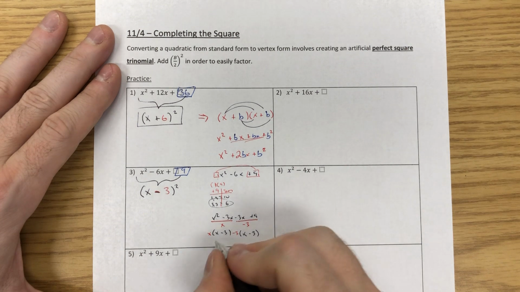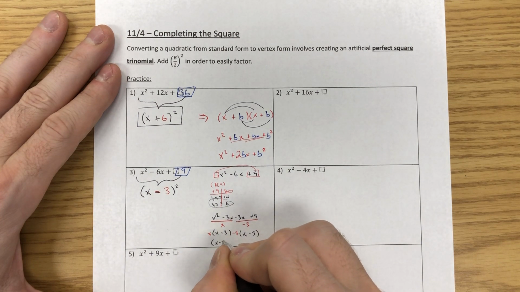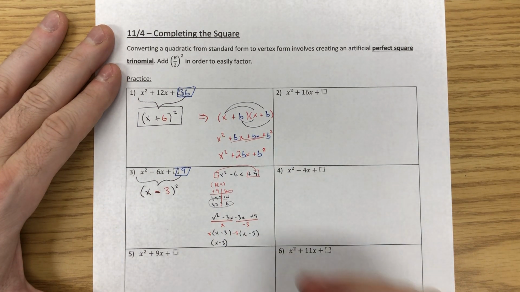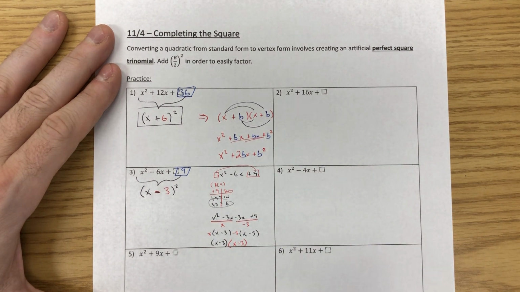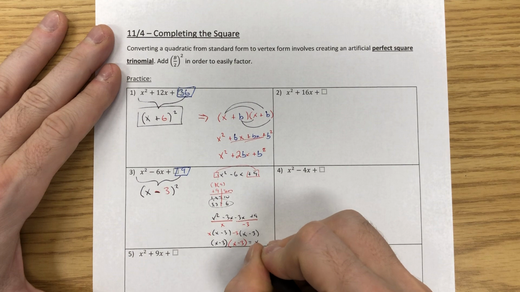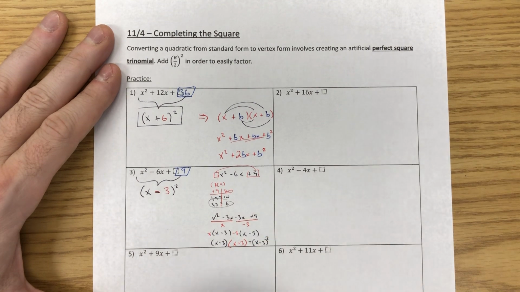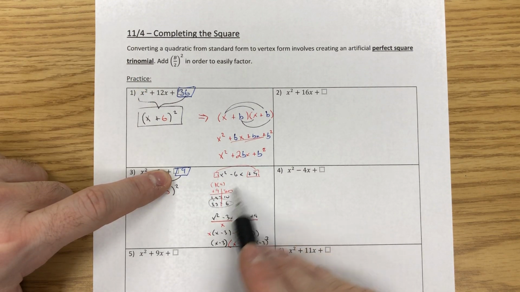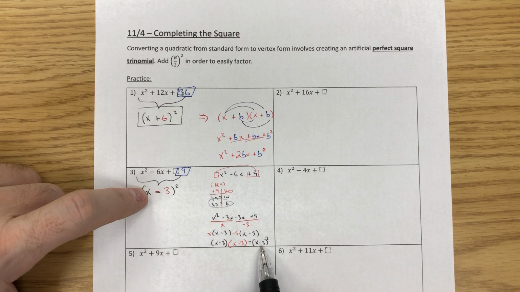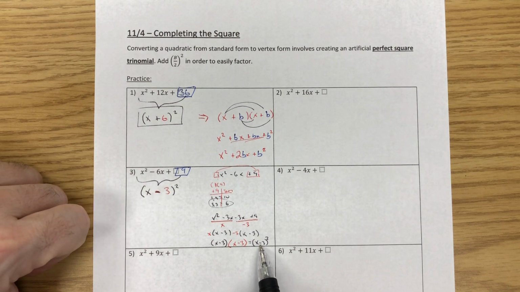So I know my two factors are x minus 3 and x minus 3, or x minus 3 squared. So we've proven that if I add 9, it factors down into this. Awesome.